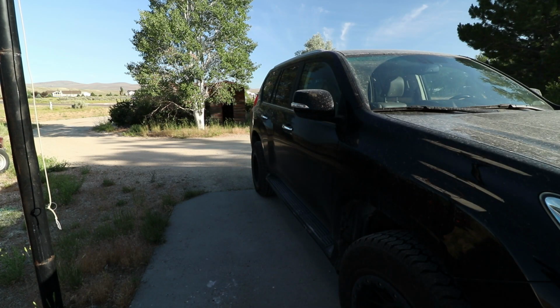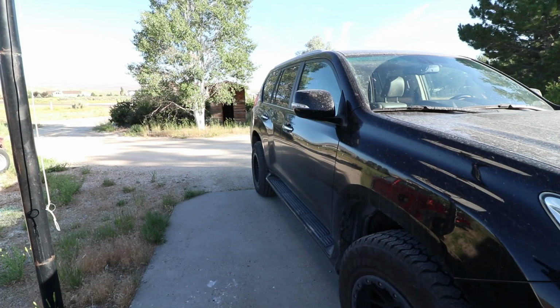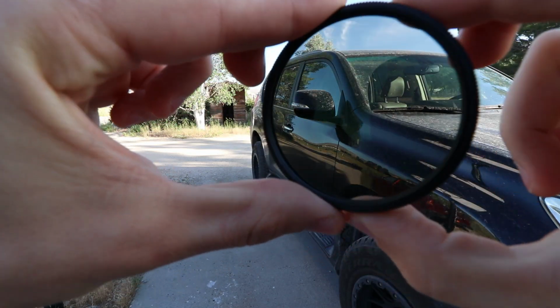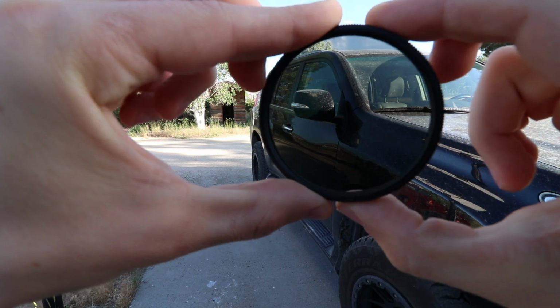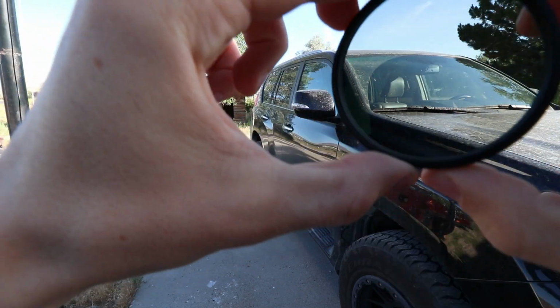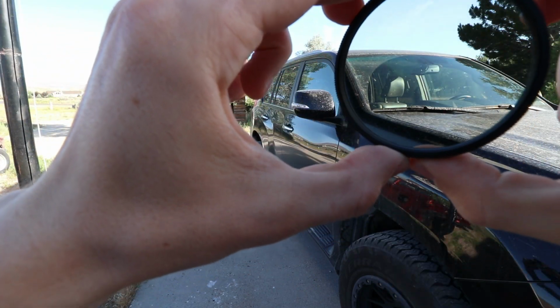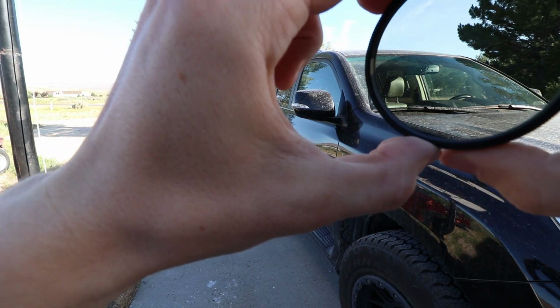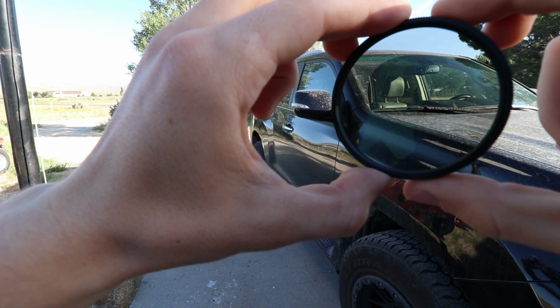And here is a difference. If I take out the polarizer filter, this is without a polarizer filter, and this is with the polarizer filter. By turning the polarizer filter, you notice it removes the glare. If I do the windshield, now you can see your actor or actress sitting in the driver's seat.